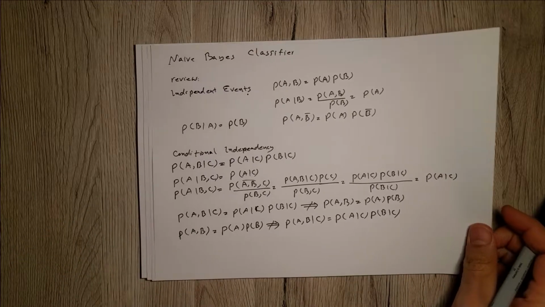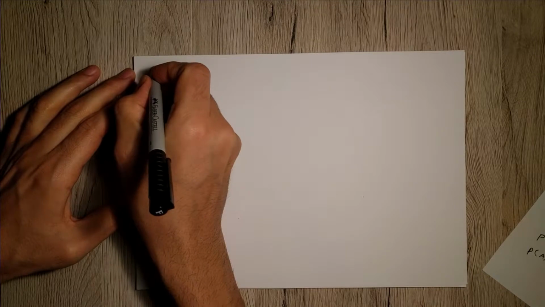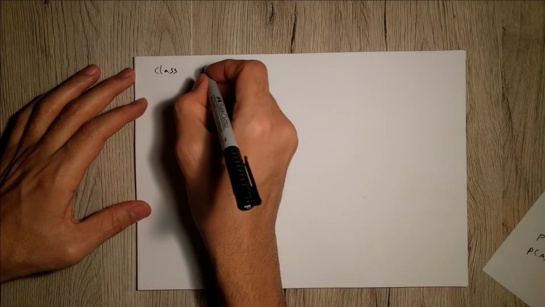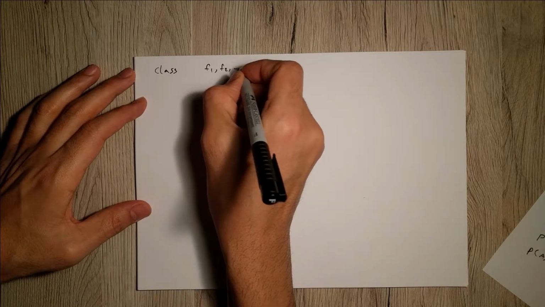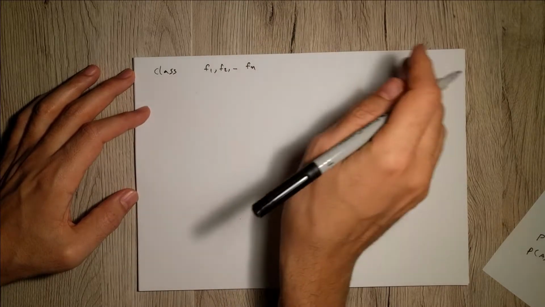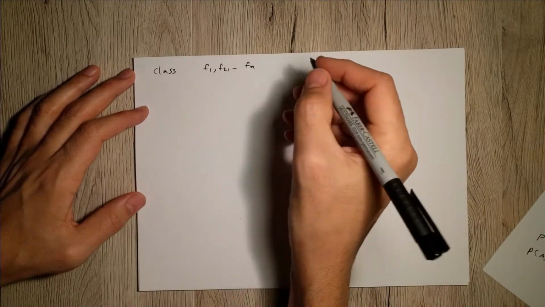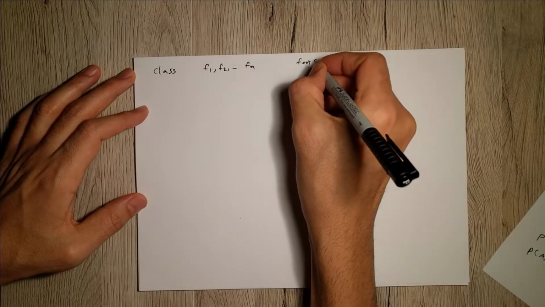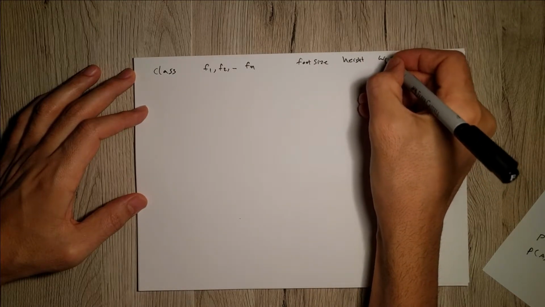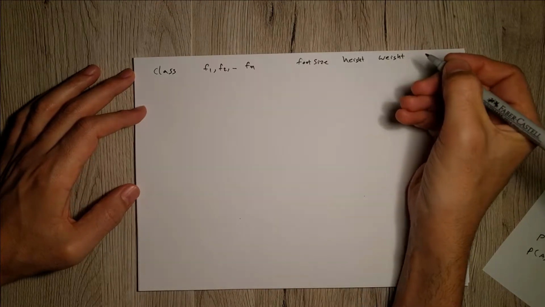Okay, now we're going to the Bayes classifier. What is the Bayes classifier? You have some classes, and you have a set of features f1, f2, up to fn. For instance, you install some sensors which could sense the foot size, height and weight of a person.